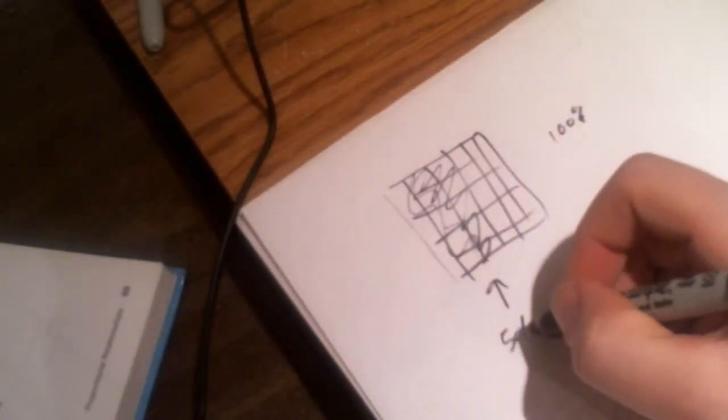If we were to fill in half the grid, that would be what percent of the 100% is filled in? That would mean that 50% is filled in of the grid. If we were to take that same grid, so this is again 100%, and we've filled in 1/4 of it, that would be 25% of the total, or of the 100%.